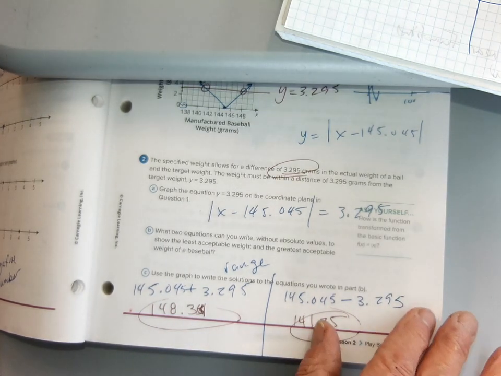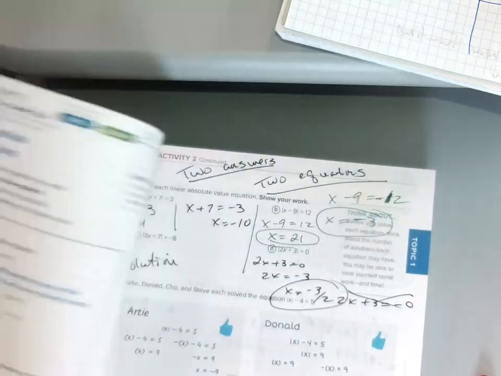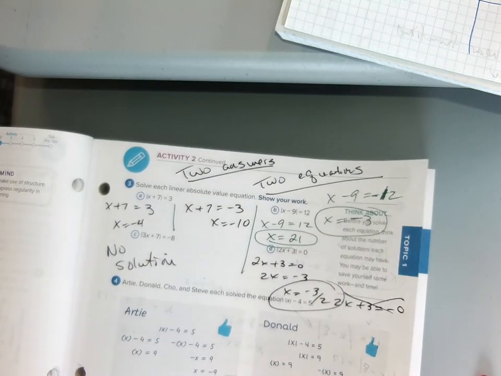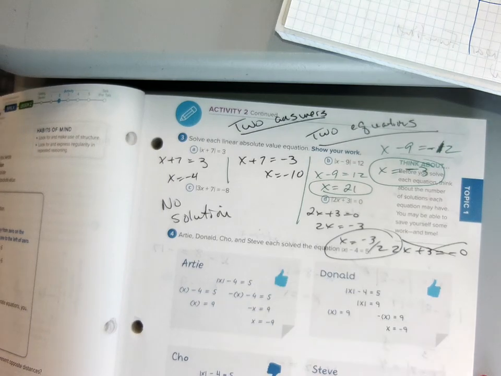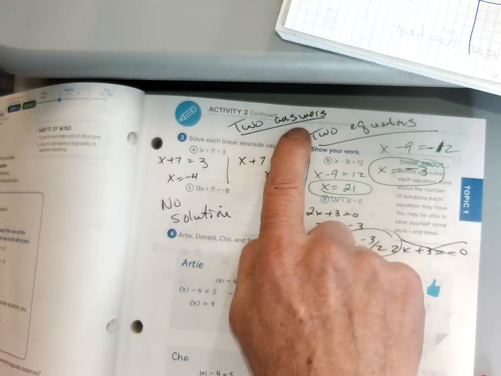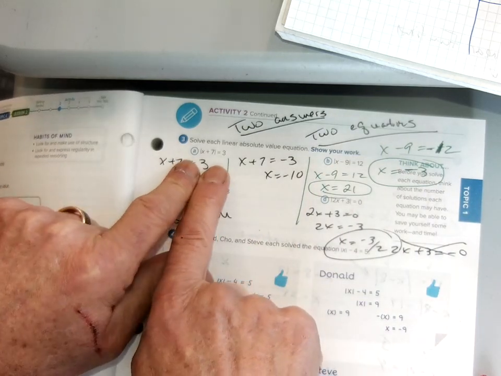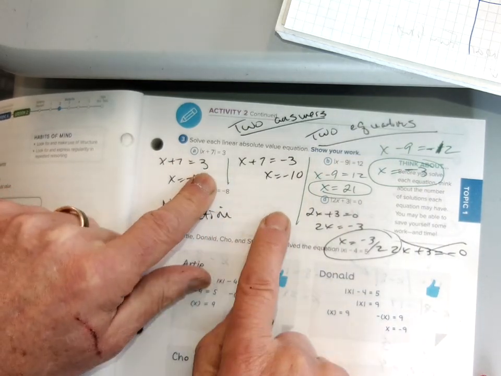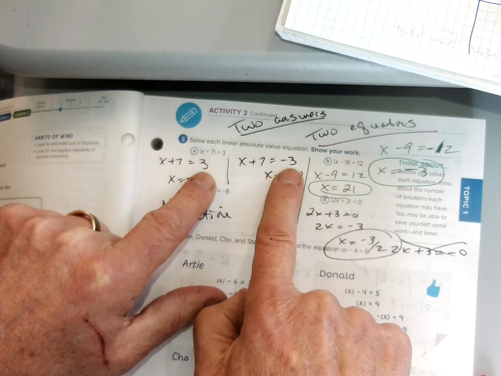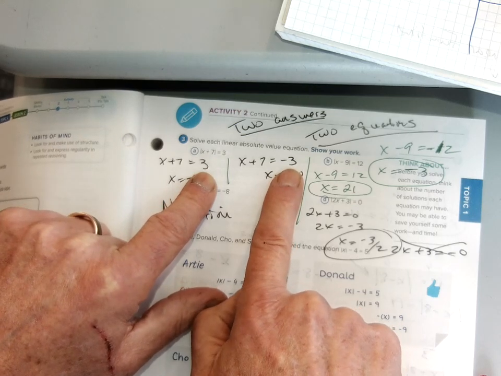And then we said, wait a minute. Let's see if this applies to some problems. We went all the way to number 3. We said, well, what's an easier way? We know there's two answers. So to get two answers, let's use two equations. So we took our absolute value of x plus 7, and we set it equal to a 3 and to a negative 3, because we knew there was two answers, so we got two equations.